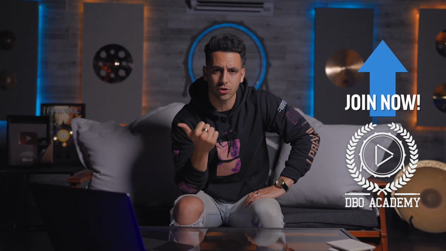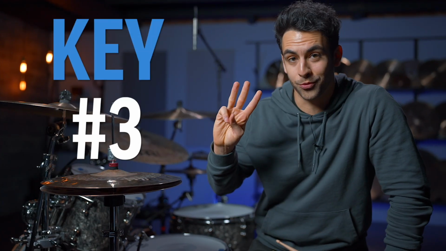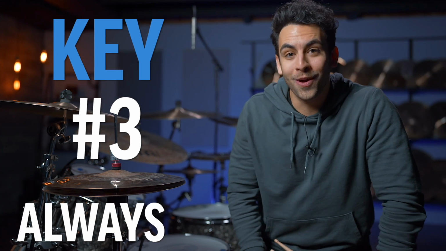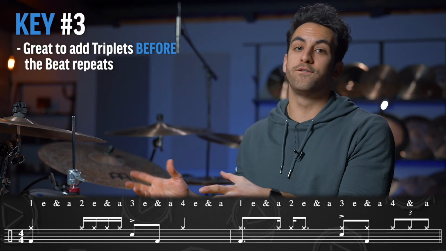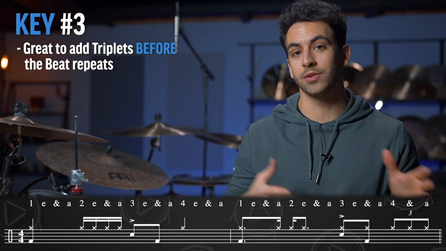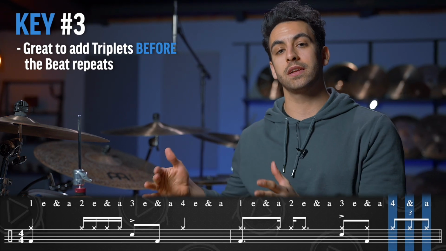But now, let's jump into key number 3. Now that we've added 3 subdivisions on the hi-hat, it's time to learn about key number 3, and that is always add triplets. So when it comes to trap beats, I really like throwing in triplets at the very end of the measure before the beat starts to repeat. So in this case, that would be at the end of measure 2.